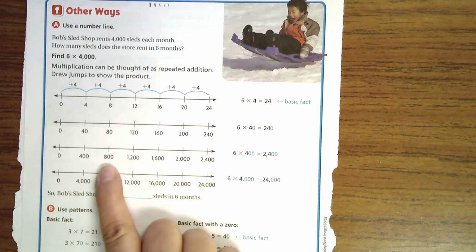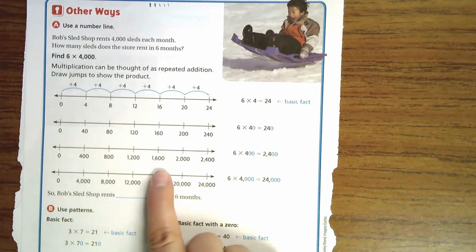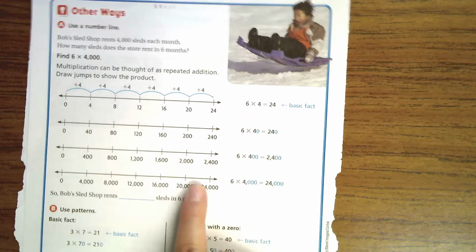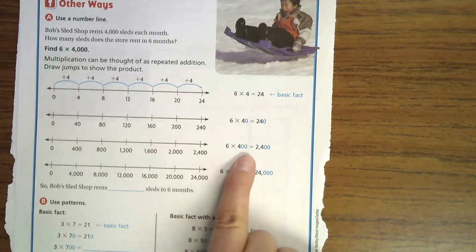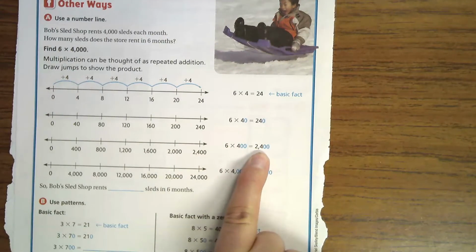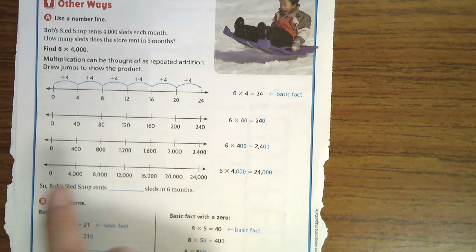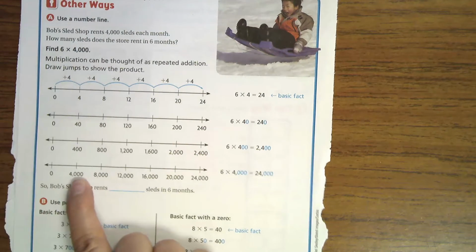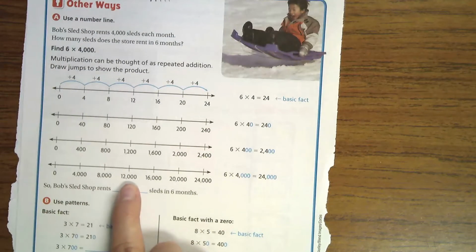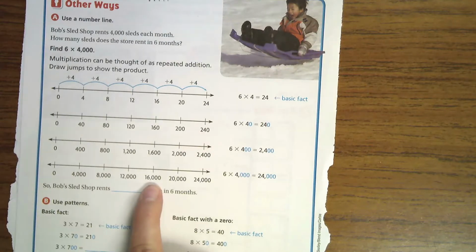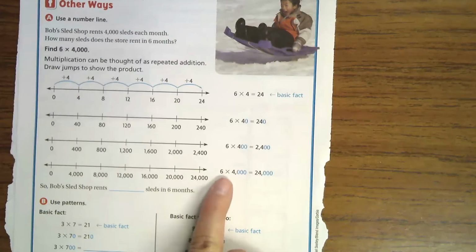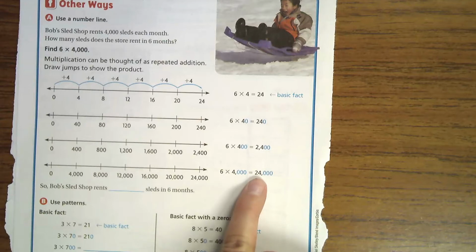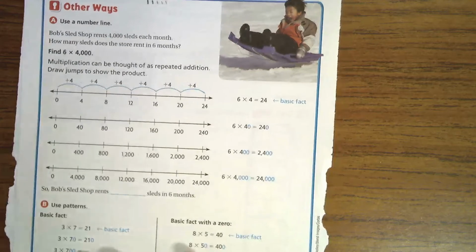400, 800, 1200, 1600, 2000, 2400. 6 times 400 is 2400. 4,000, 8,000, 12,000, 16,000, 20,000, 24,000. 6 times 4,000 is 24,000. Okay, let's take a minute and look.